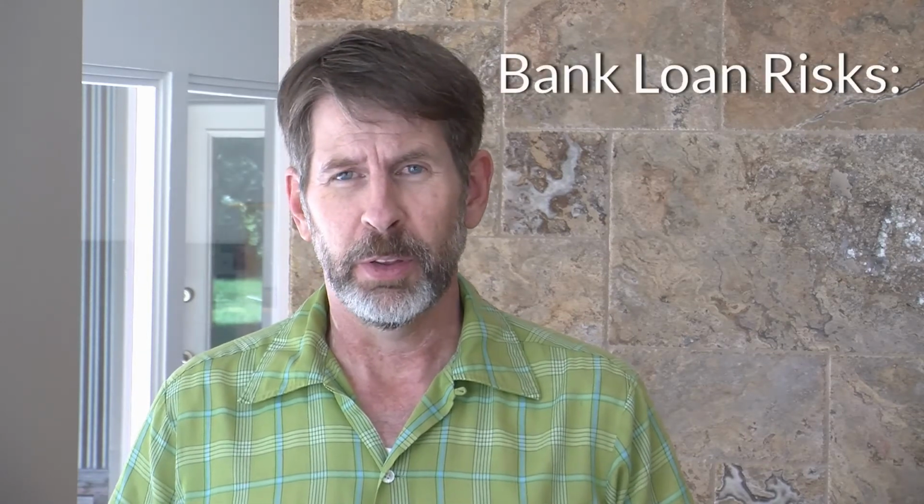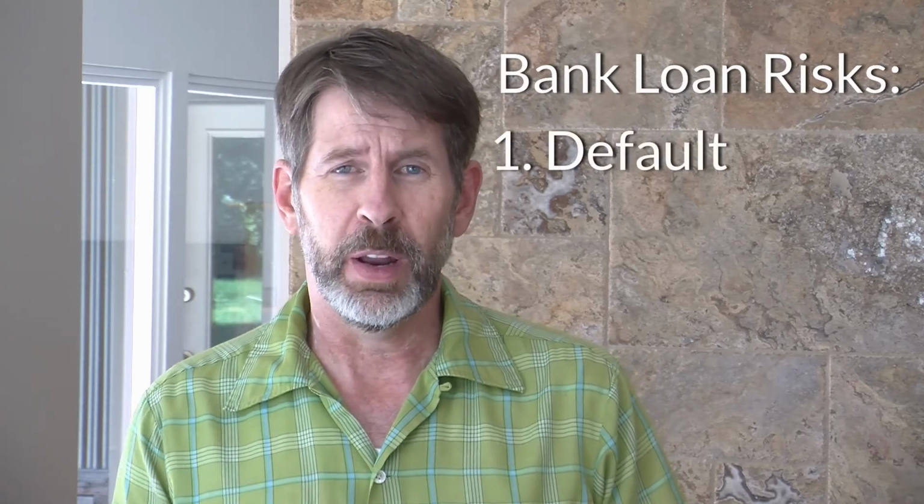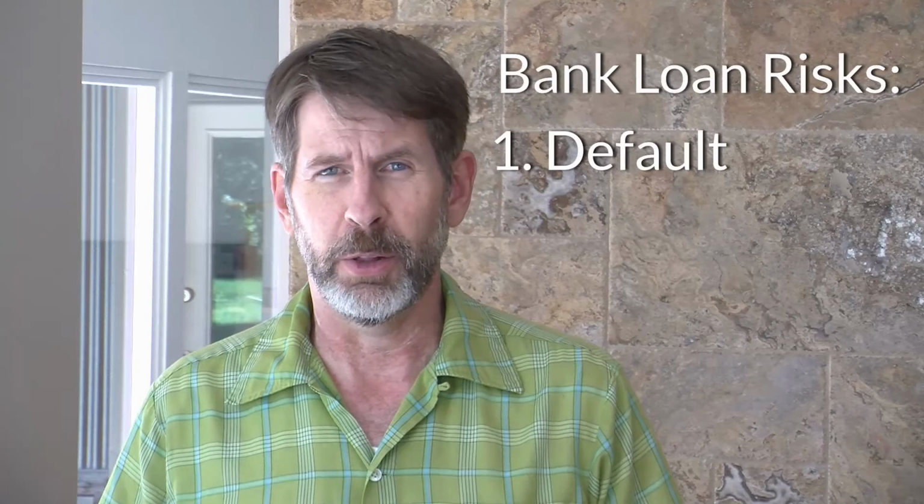Now, here's the biggest risk when it comes to bank loans. Certainly default is a risk, but it isn't just default. When I first began investing in bank loans in 2006, we put our clients into these. It was a relatively new asset class. But by the time 2008 came along, the price of bank loans began to fall. Even though interest rates were falling, bank loans were falling even more.